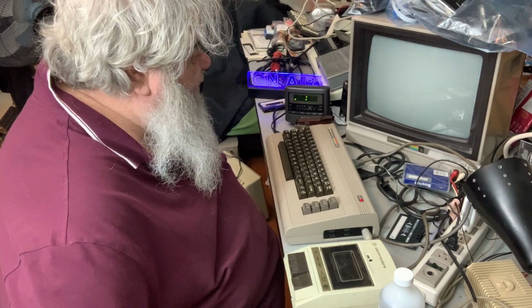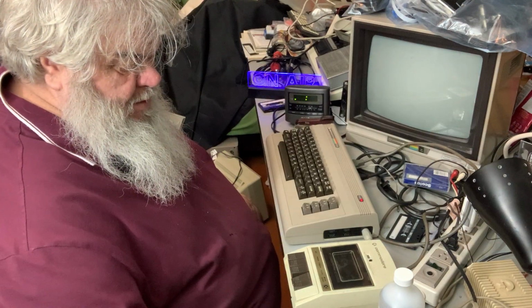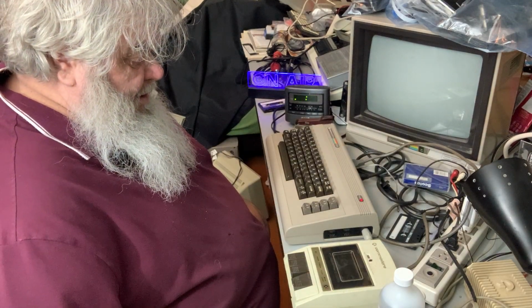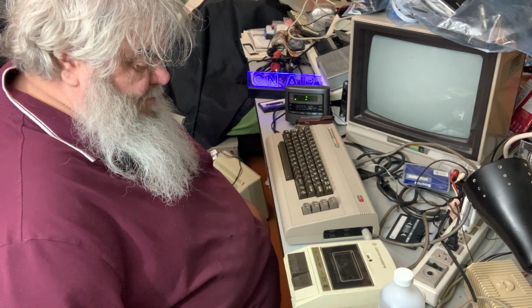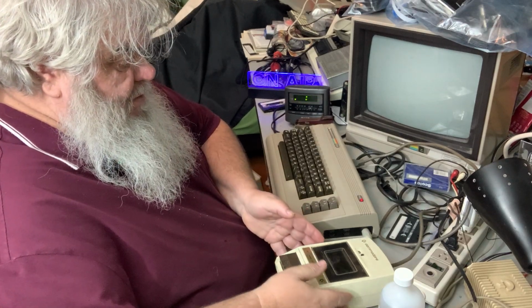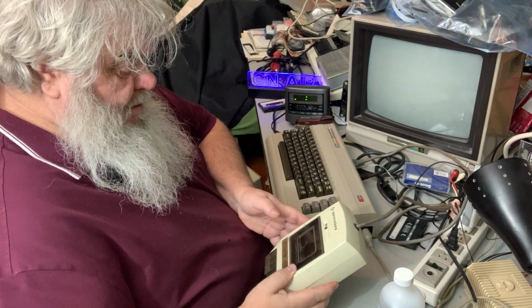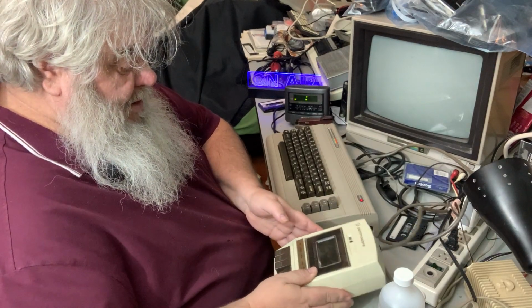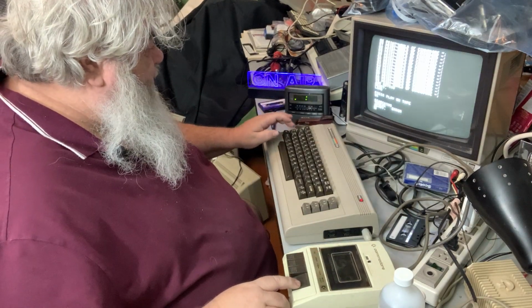And there's always the chance that head cleaning is required. And I think it should have found it by now. Yeah, it's up to like 20 on the counter. Okay.